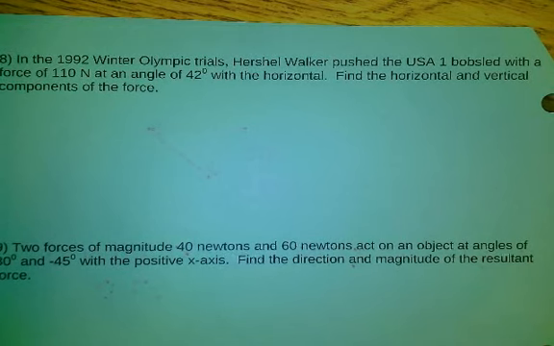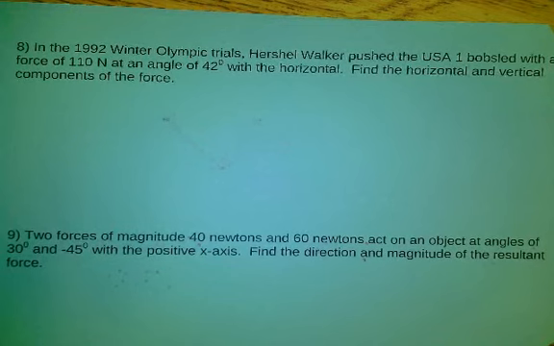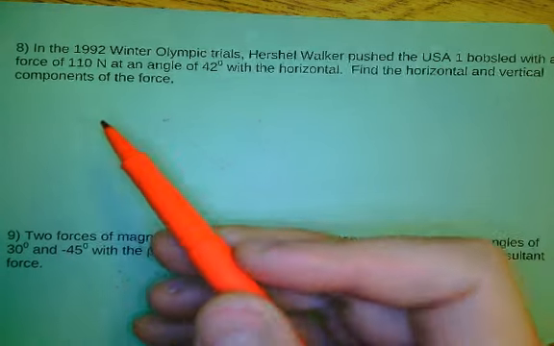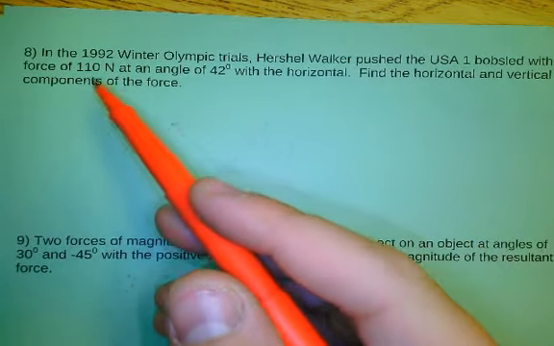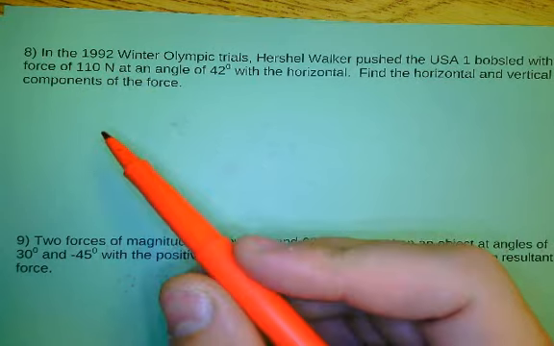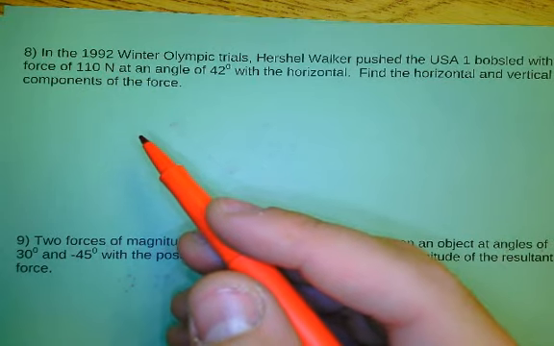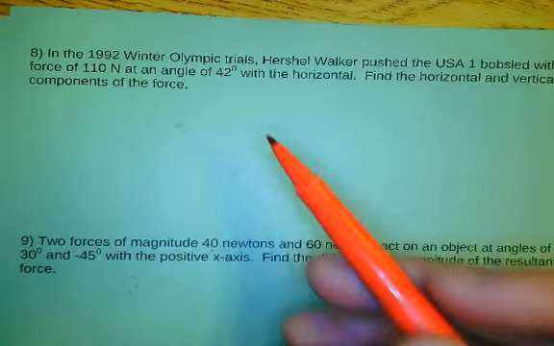All right, that's a good question from almost 30 years ago here. In the 1992 Winter Olympics, about 10 years before any of you were born, is that correct? About 10 years, give or take. You were born during the Winter Olympics? Oh.